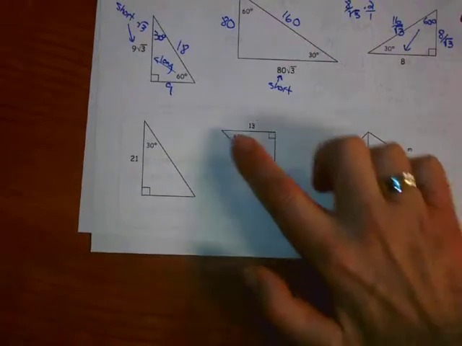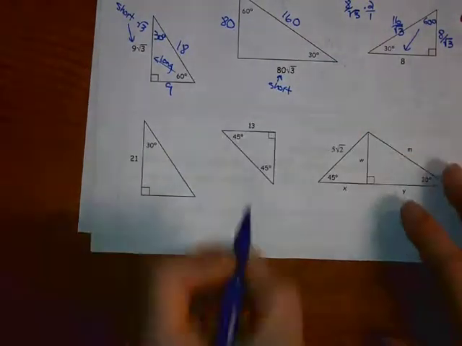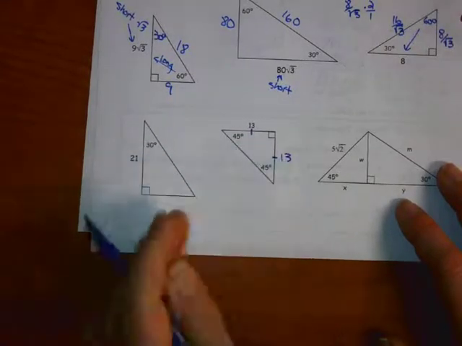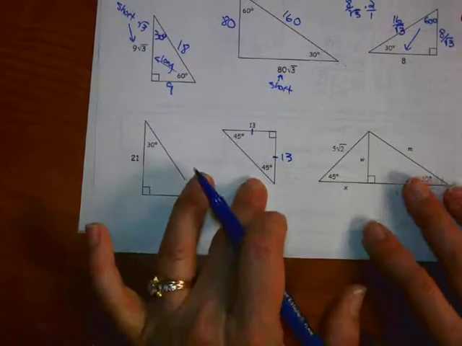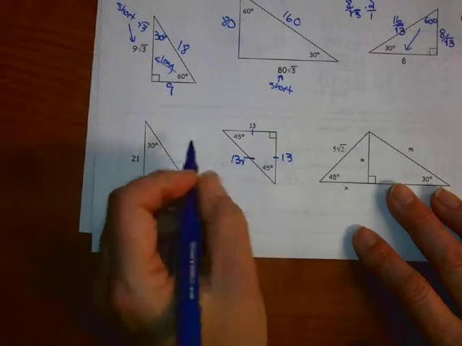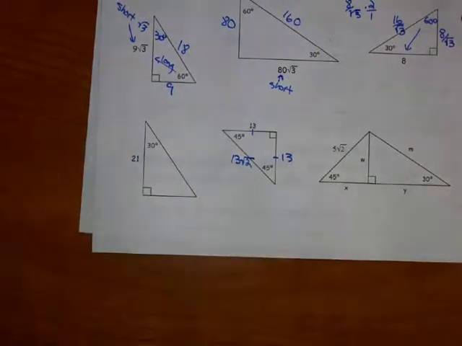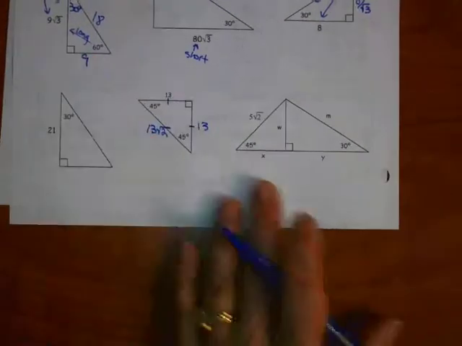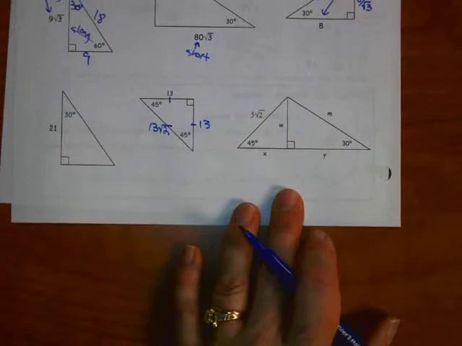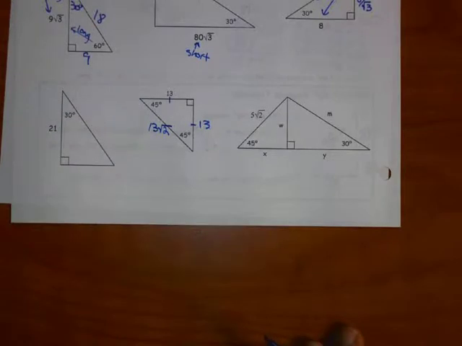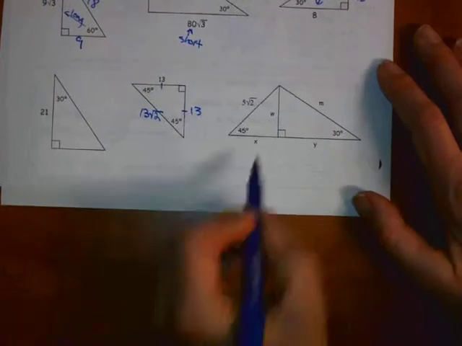Is this 30, 60, 90? Nope. 45. This is 13, so this has to be 13 because it's 45, 45, 90. What's the hypotenuse? 13 times the square root of 2. Are we sure it's the same ratio, side to the long side? It's 45, 45. No, there's no long side because they're equal in isosceles triangles. Oh, yes, it's the same. Okay, yeah.